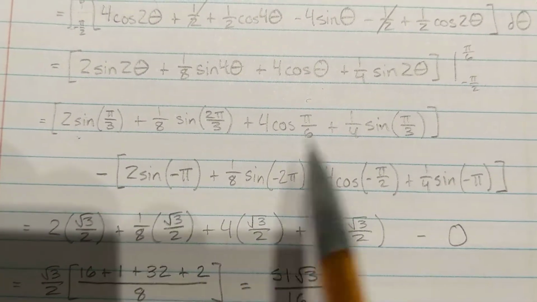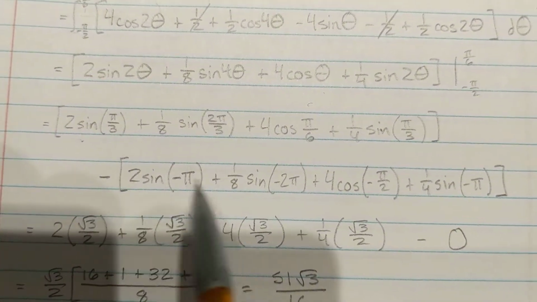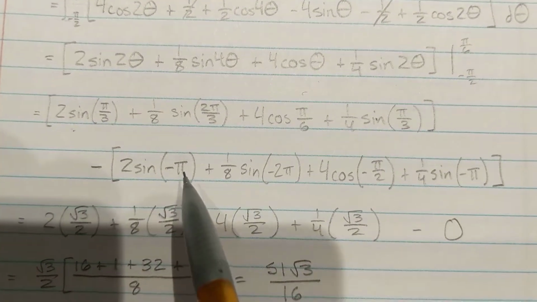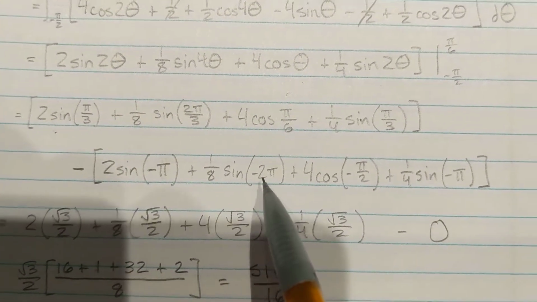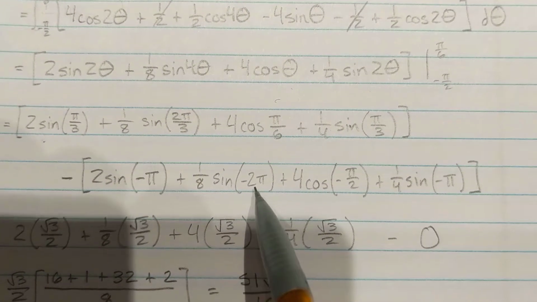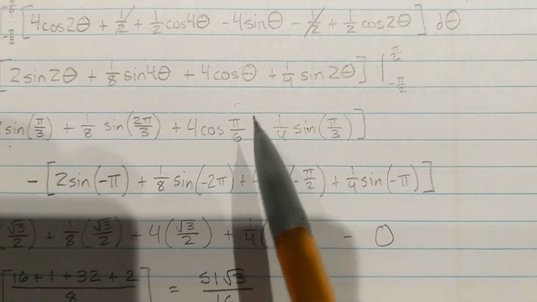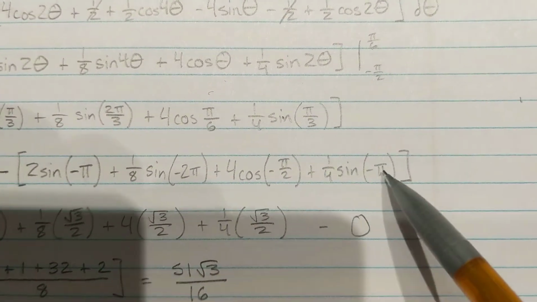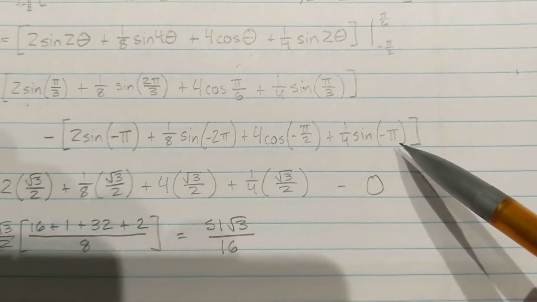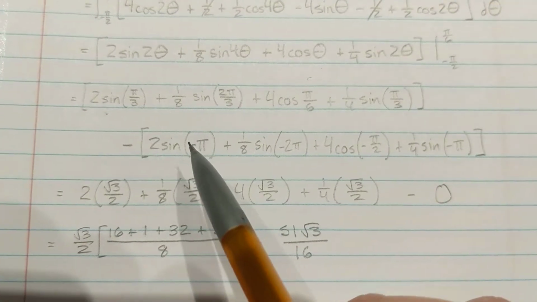And down here we're plugging in the negative pi over 2, and we're subtracting this whole thing. So 2 times negative pi over 2 is just negative pi, and then 4 times negative pi over 2 is negative 2 pi, and here we're just plugging in the negative pi over 2 because it was theta, and then for this last one we get a negative pi again because 2 times negative pi over 2 just gets us negative pi. And so this is what we need to evaluate to find the area.